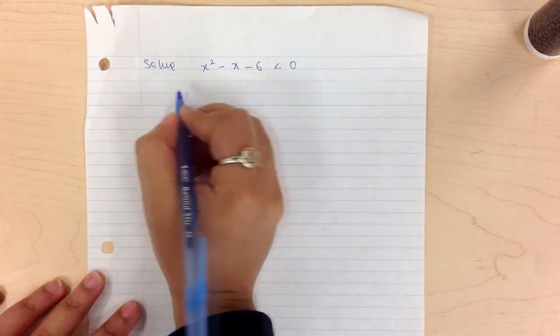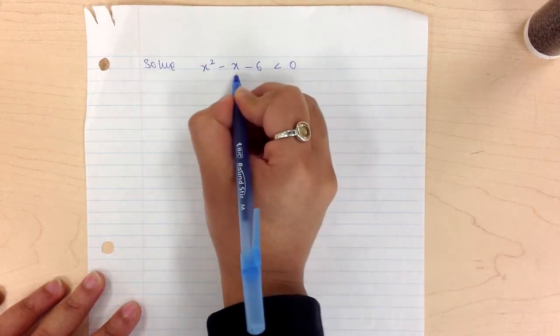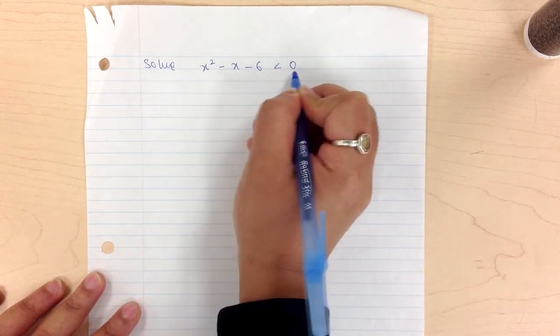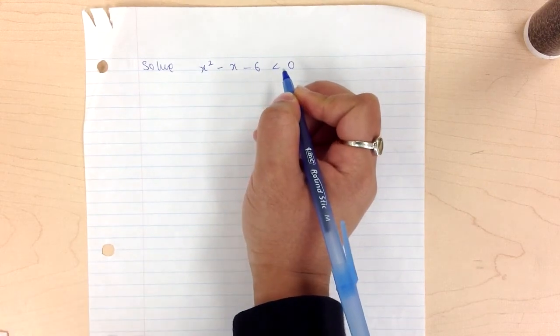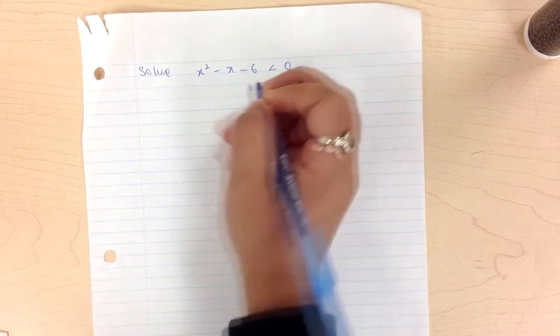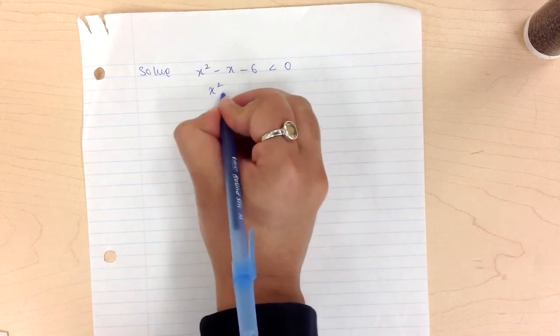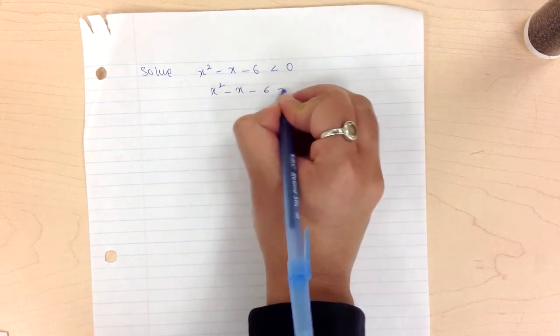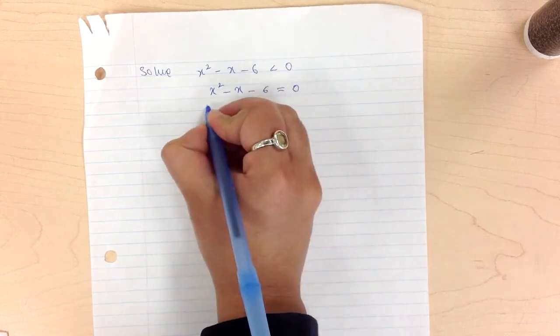So the inequality is x squared negative x negative 6 is greater than 0. The first step is to factor the polynomial and find the zeros of the polynomial. x squared negative x negative 6 equals 0. Now factor them.